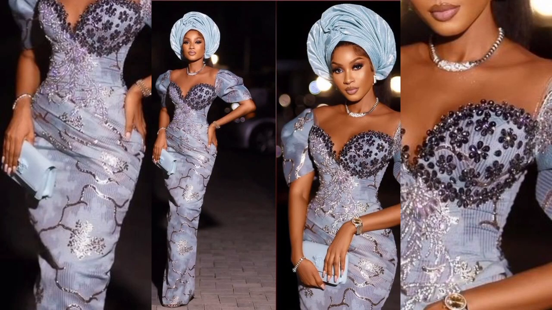So today we'll be learning how to draft the upper bodies of this style you are seeing here.